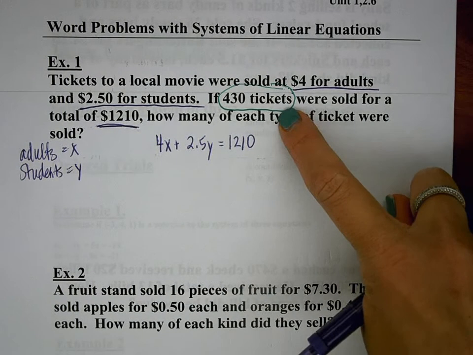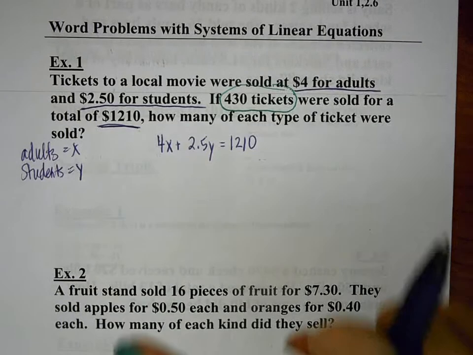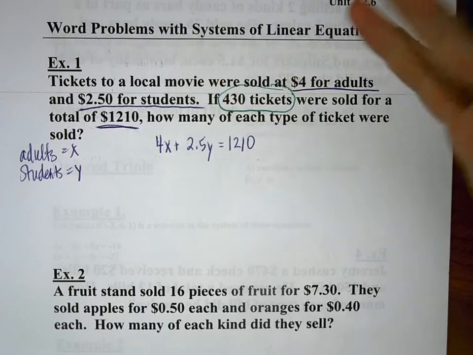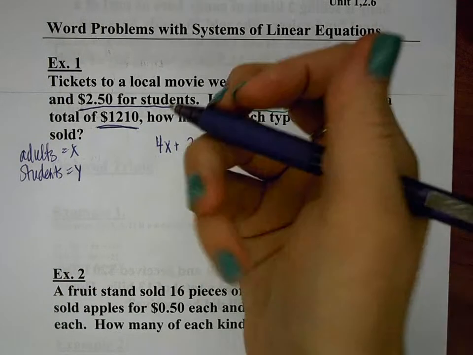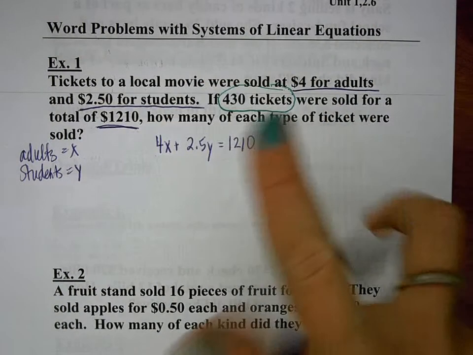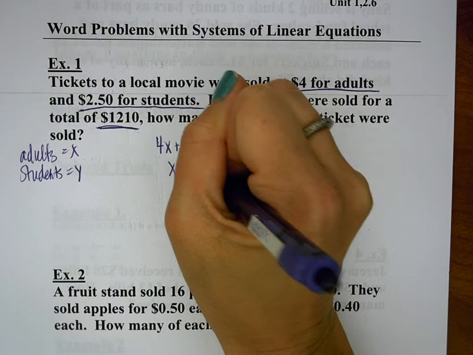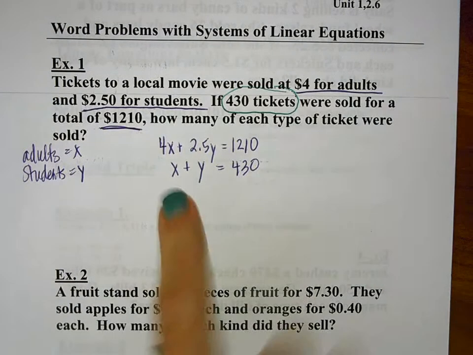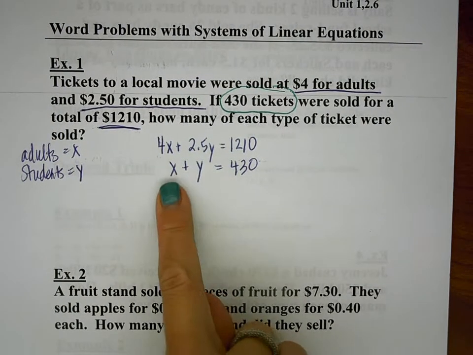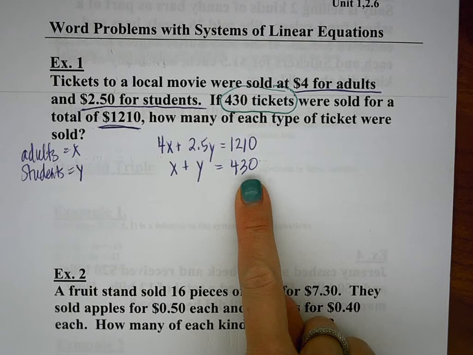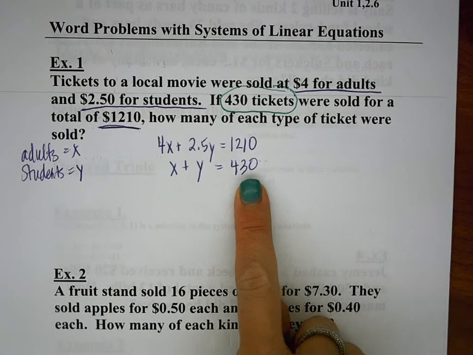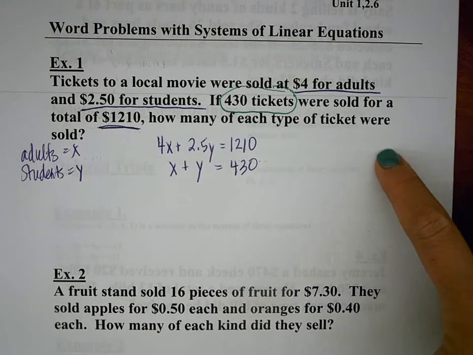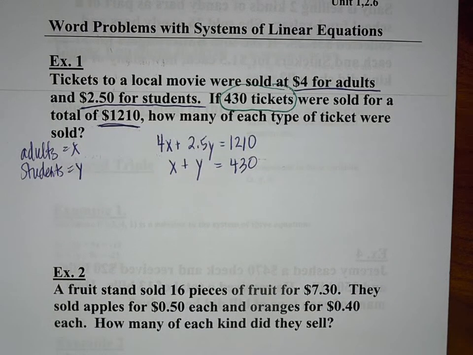Now this one is dealing with tickets. If you think about it, for finding out money, however many adult tickets, you'd multiply by 4 to get the money amount, right? So when you're doing how many tickets are sold, it's just going to be X plus Y equals 430 tickets. Because this is just how many adults plus how many students equals the 430 people, or 430 tickets. And then it says how many of each type of ticket were sold. So that means we have to find the X and Y value.